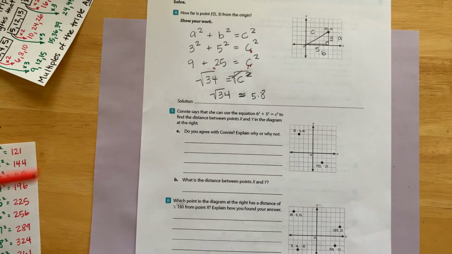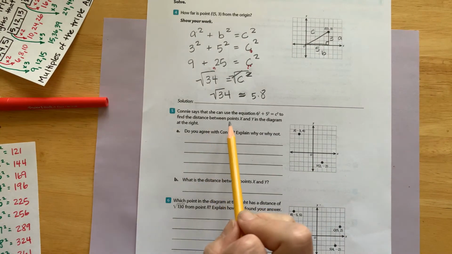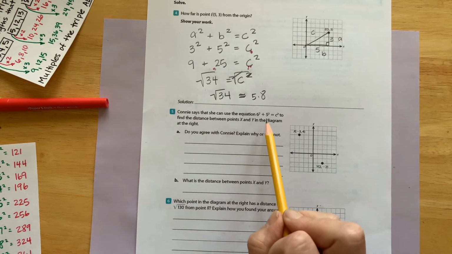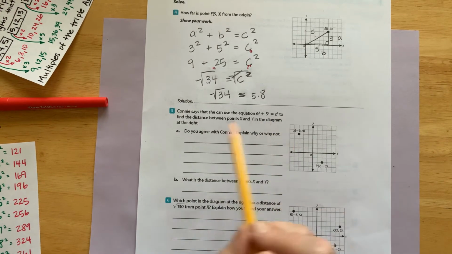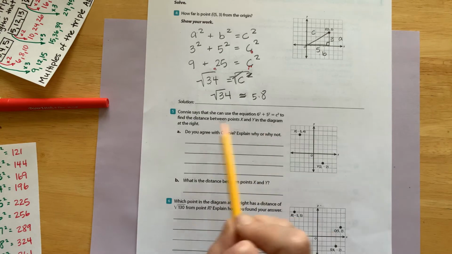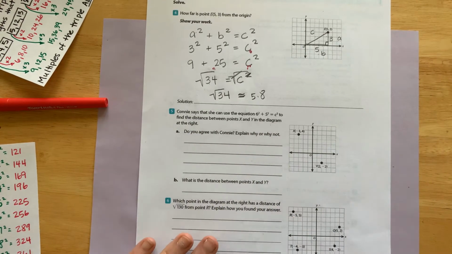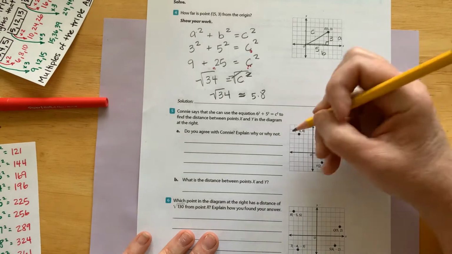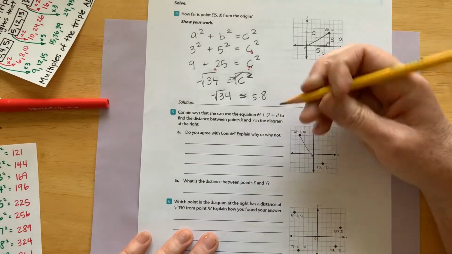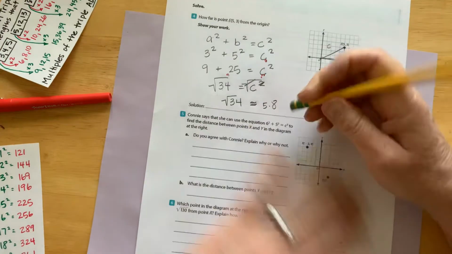Okay, let's look at number 5. Connie says that she can use the equation 6 squared plus 5 squared equals C squared to find the distance between the X and Y in the diagram to the right. Do you agree with Connie? Okay, so she wants to find the distance between X and Y. Oops, got to draw my line straight here. Okay.